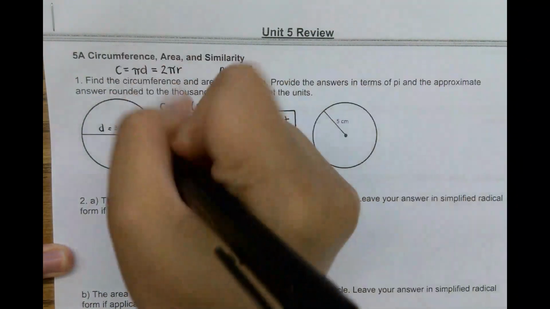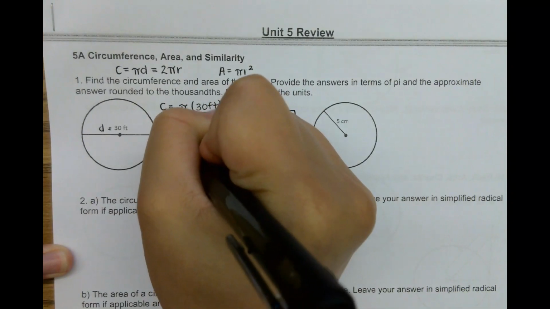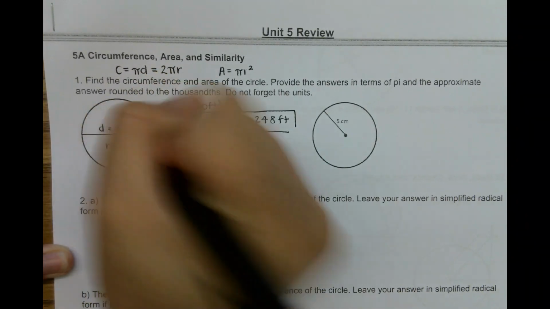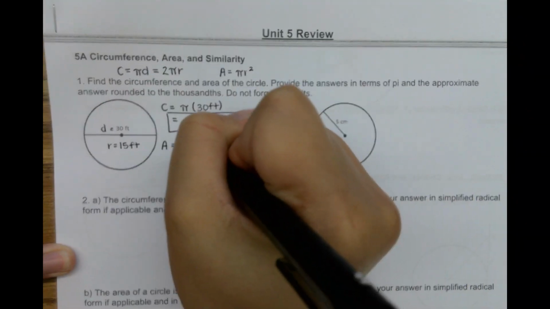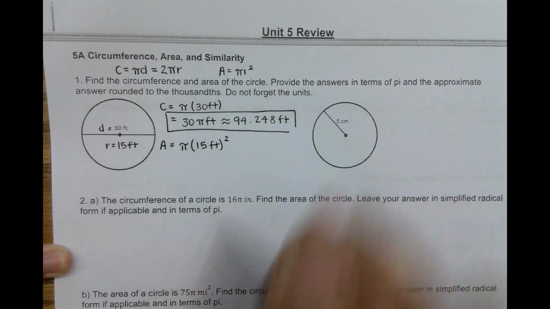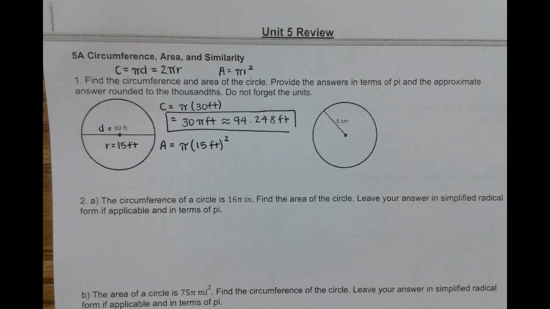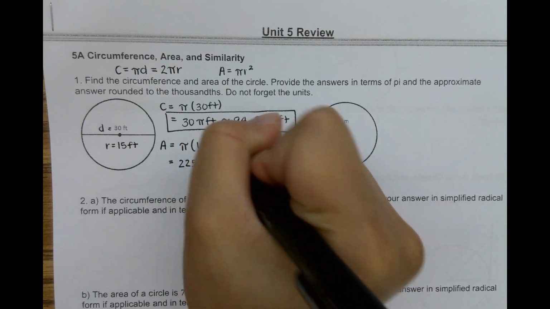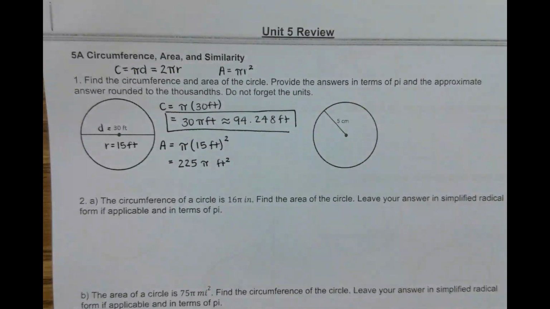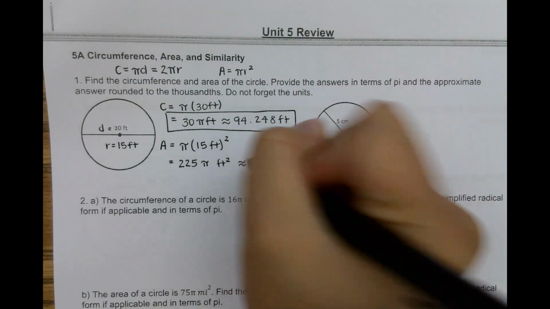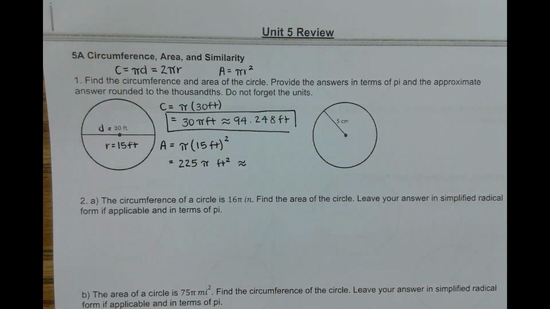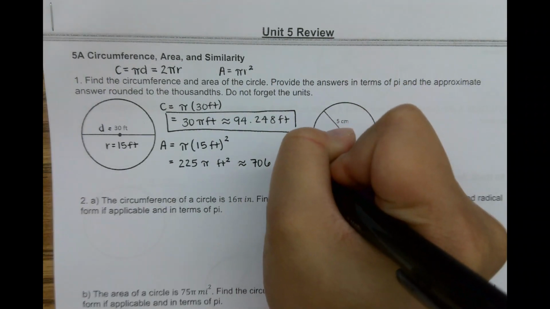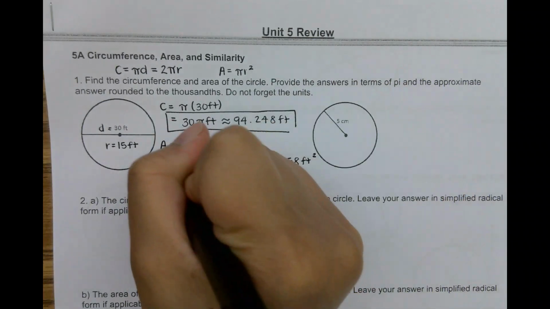Okay. Area is pi r squared. So if my diameter is 30, my radius is half of that. So that means radius would be 15. So area is pi r squared. So area is pi times 15 feet, and I'm squaring that. 15 squared is 225. So 225 pi. And then feet times feet would be feet squared here. So that is my exact answer. And that is approximately 706.858 feet squared. And that is my approximate answer.